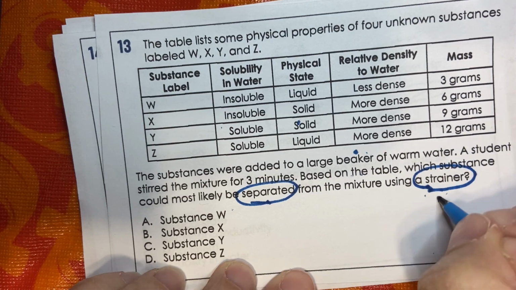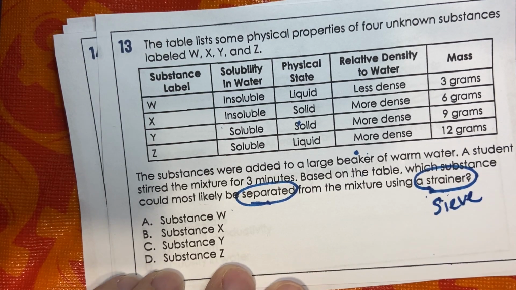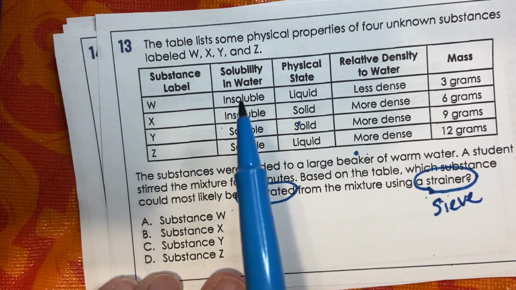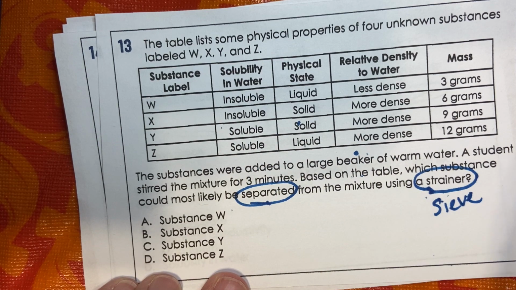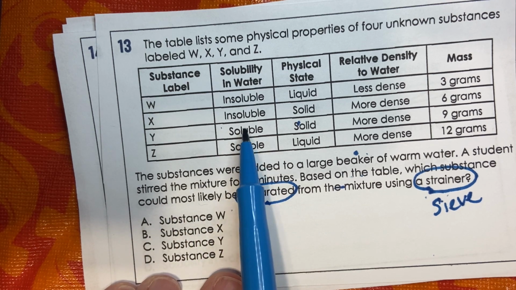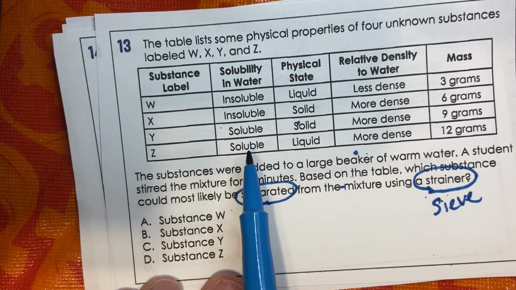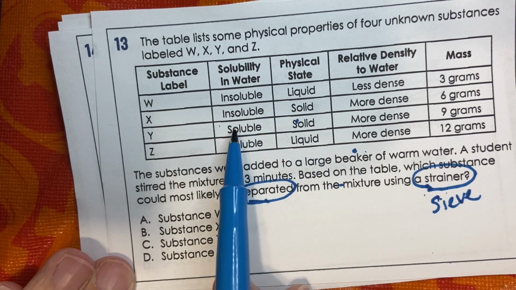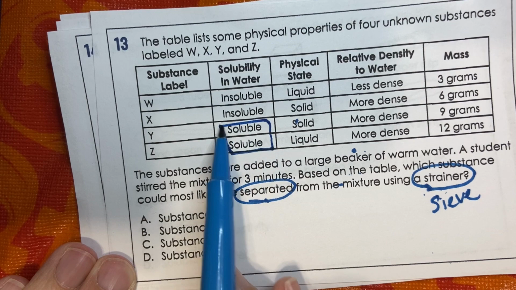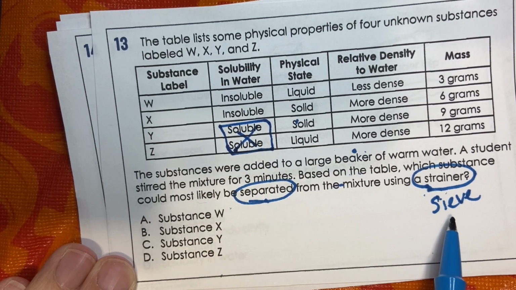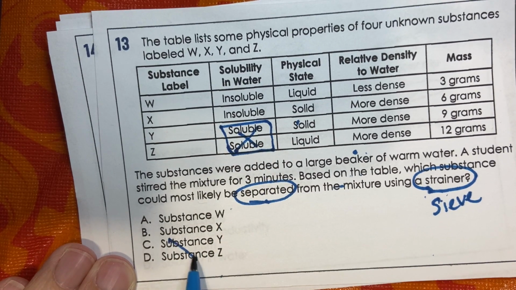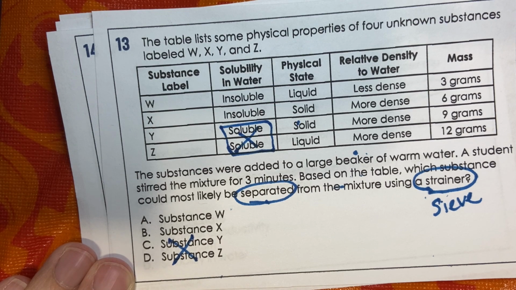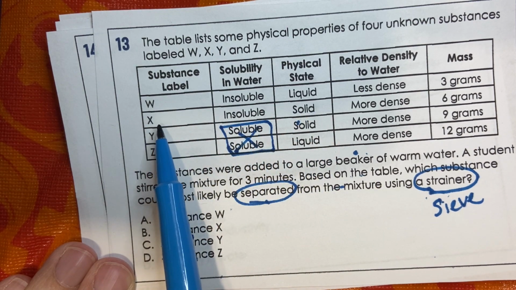A strainer is another word for a sieve, right? Okay, so we're putting it in there for 3 minutes, right? If we stir it for 3 minutes, the 2 that are soluble are going to dissolve. They're soluble, right? That's what that word means. So these 2, we're not going to be able to get out with the sieve, the strainer. So I'm going to take Y and Z, and I'm going to cross those 2 out. So now I have W and X.